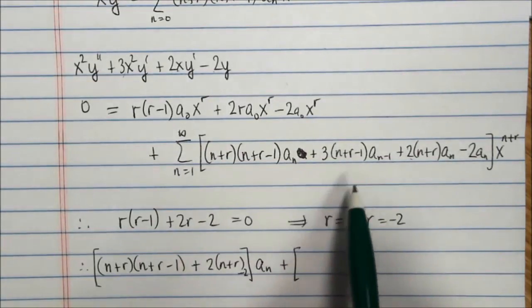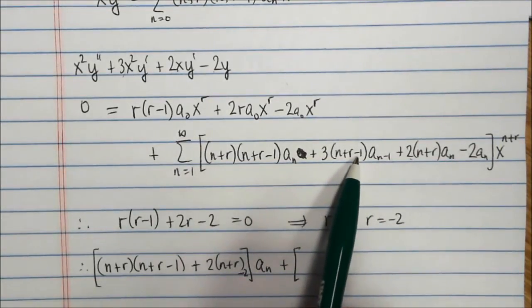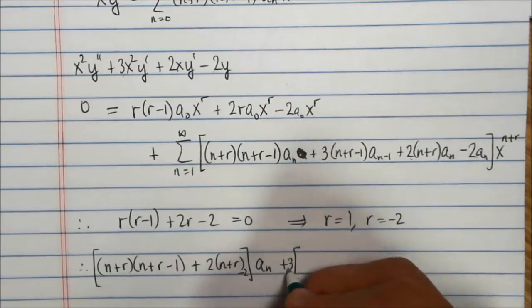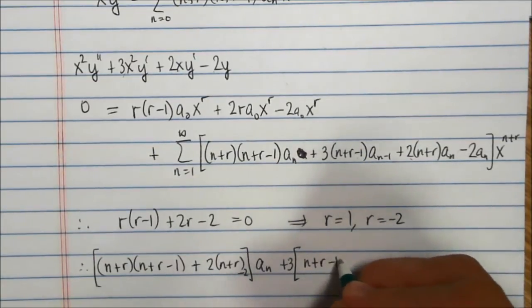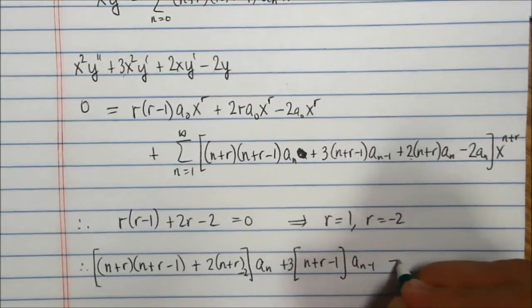Then I have times the a sub n. Then I have this last bit: 3(n plus r minus 1) a sub n minus 1 equals 0.